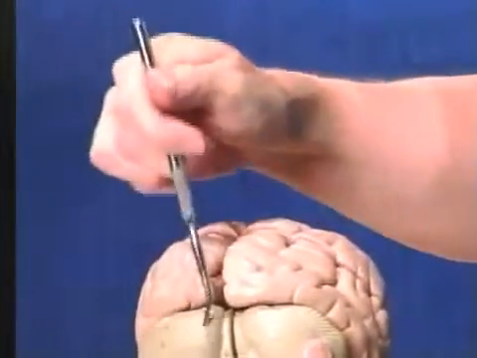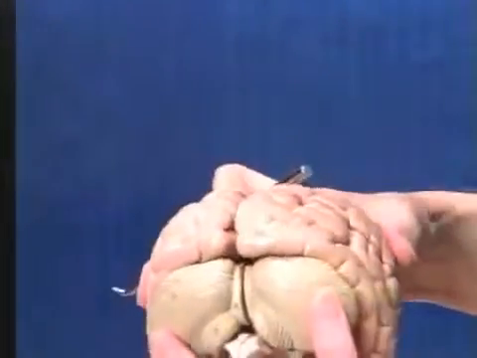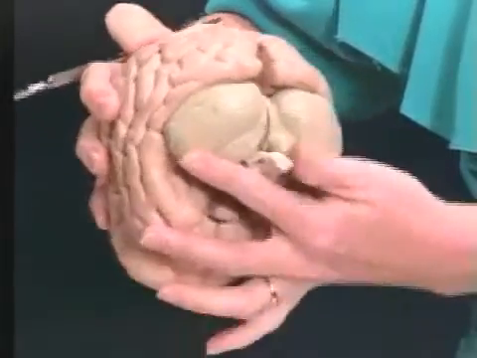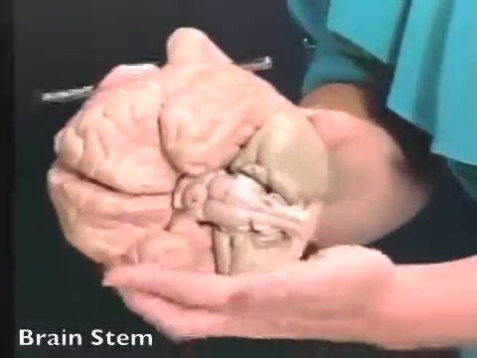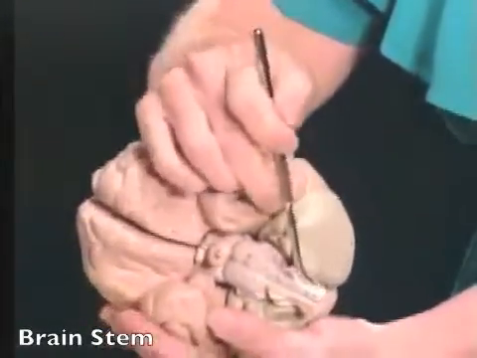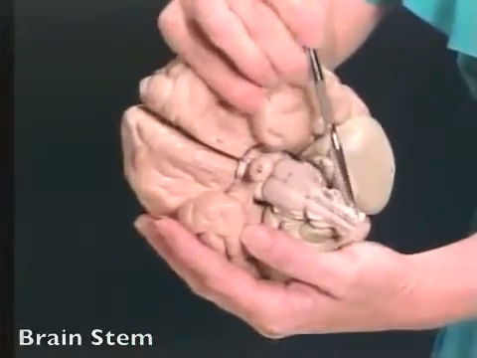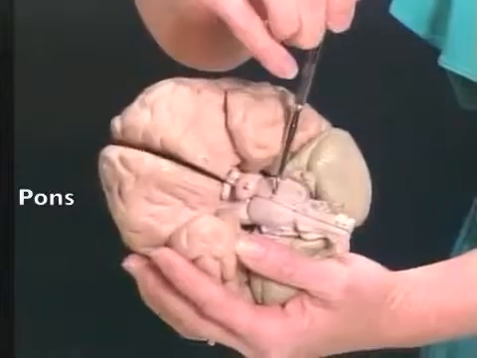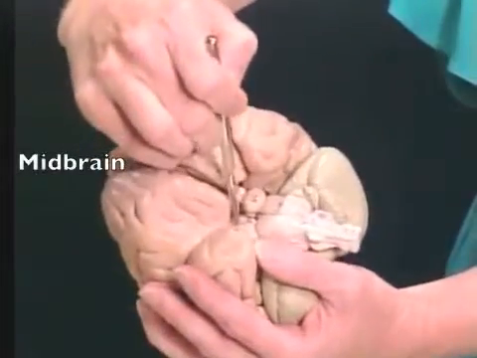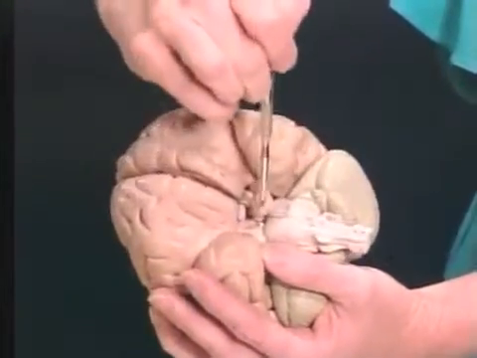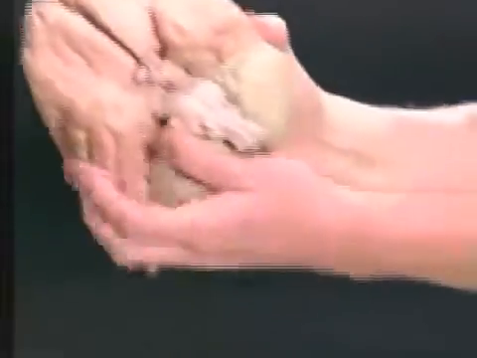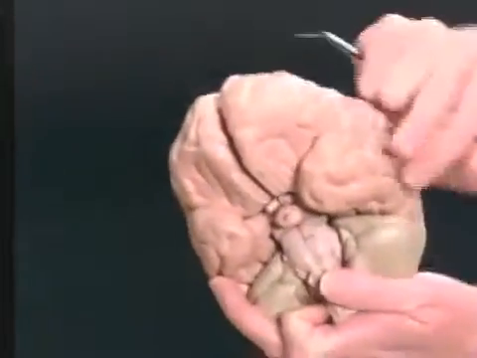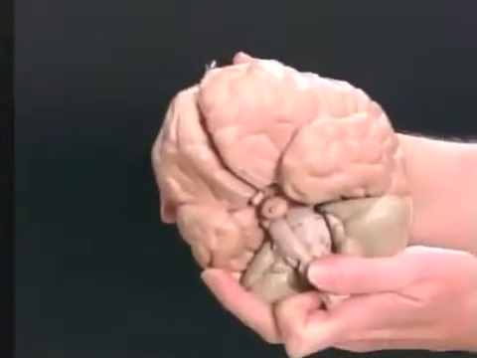The cerebellum helps coordinate muscle movement and aids in equilibrium. The brain stem is composed of three parts: the medulla, the pons, and the midbrain. Medulla, pons, midbrain. I always think of it as a stem because it looks like a flower stem, with the cerebrum being the flower head.